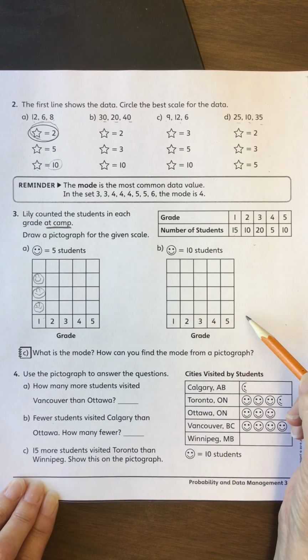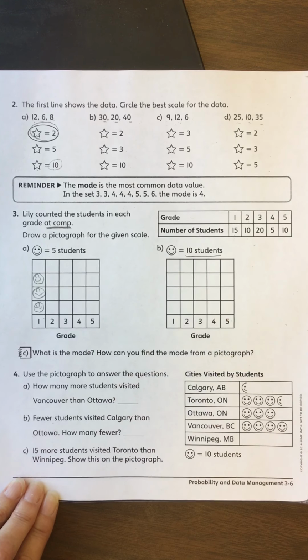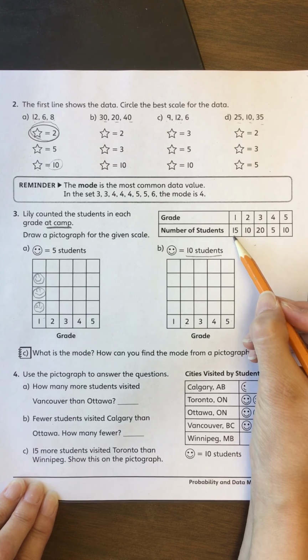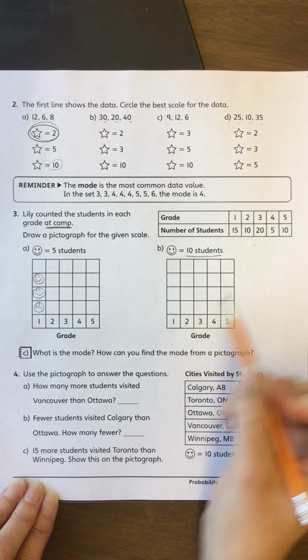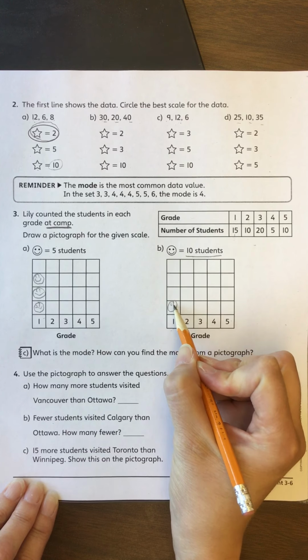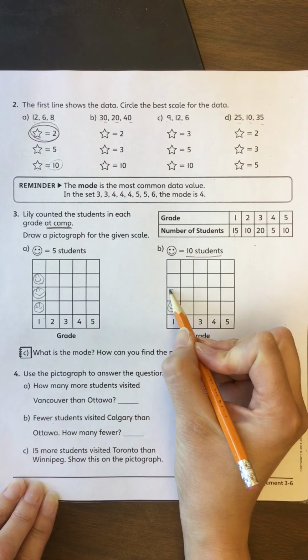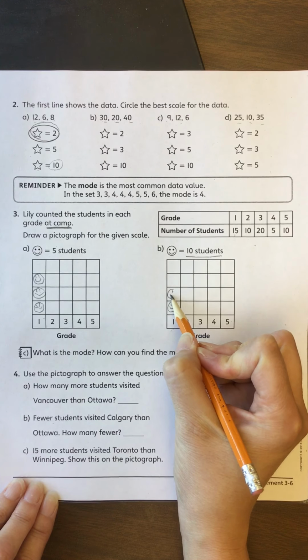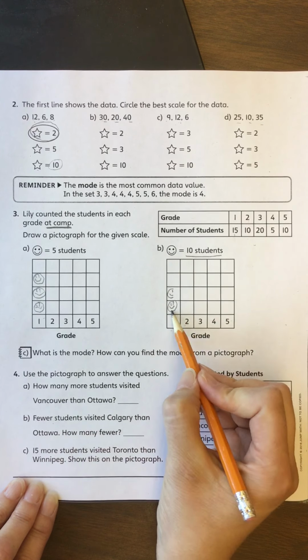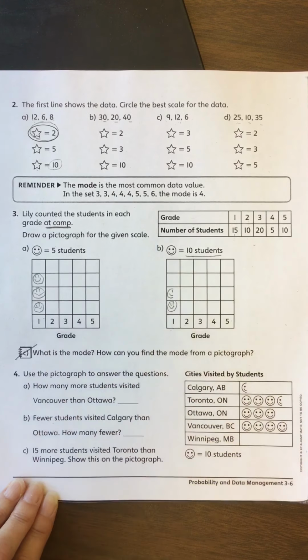In the second pictograph you're going to make, you're changing your scale so that now the symbol represents 10 students. That's a big change. So now for grade 1, 15 students would look like this. 1 circle equals 10, but then look, there's a 5 left. I have to do half of a circle. Okay, now it's 10, 15. I want you to fill in the rest. You don't have to do this part on mode, all right?